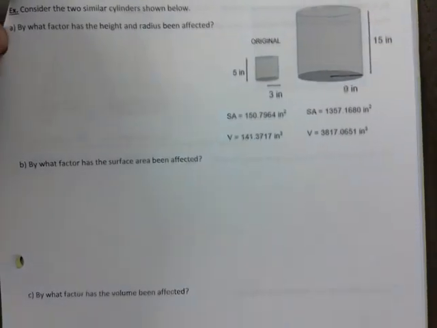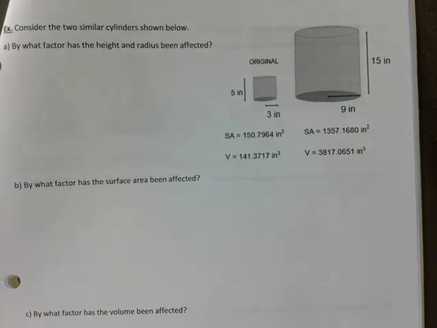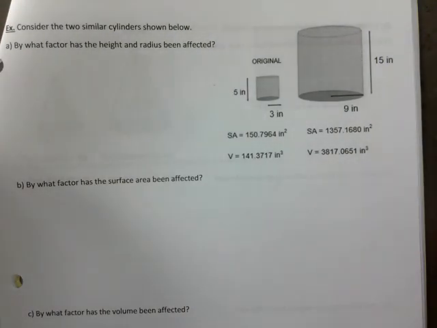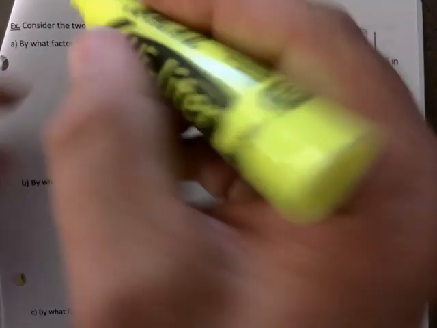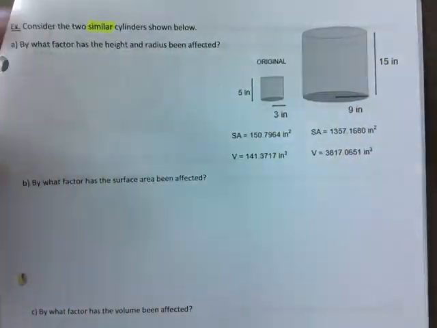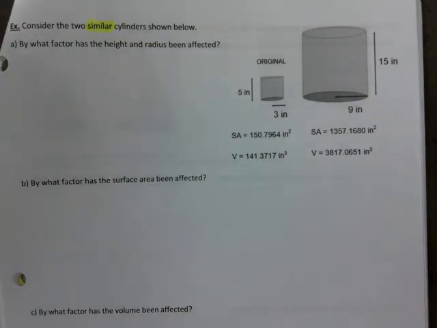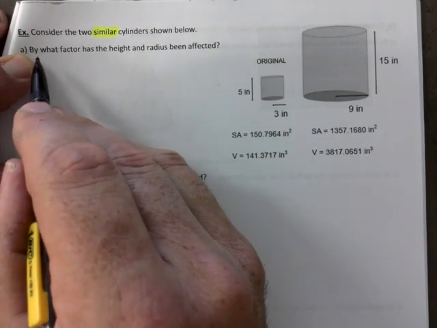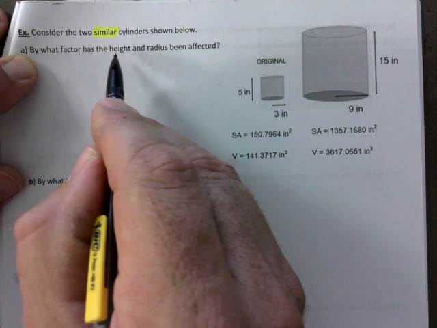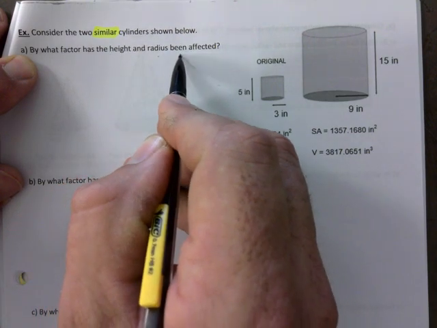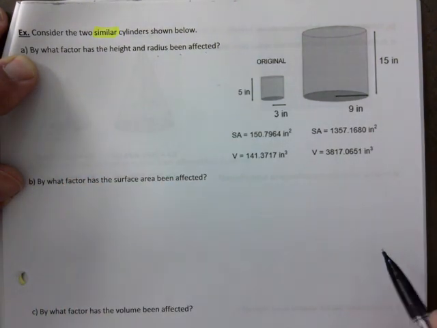Okay, so let's go. Consider two similar cylinders. Similar is guaranteeing you that everything has been affected by the same amount. If things aren't similar, technically we can't do what we're doing here. Everything we've done considers two similar shapes, okay? By what factor has the height and radius been affected? It means scale factor, right?